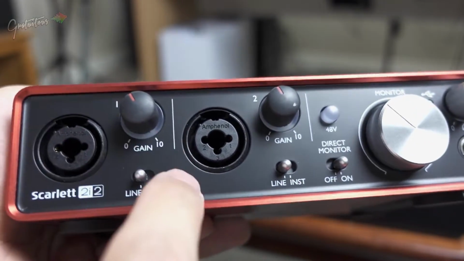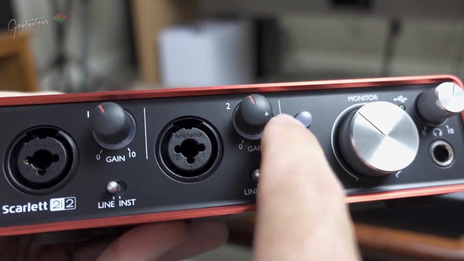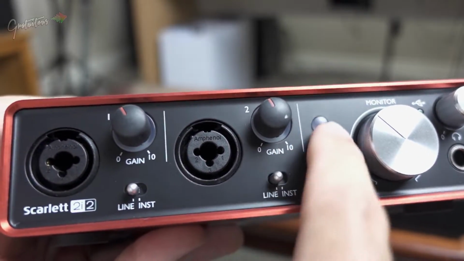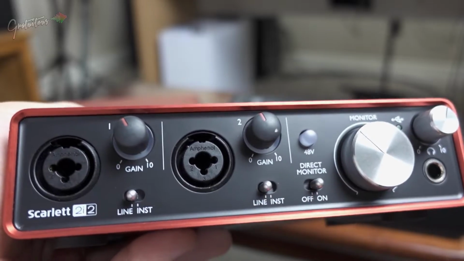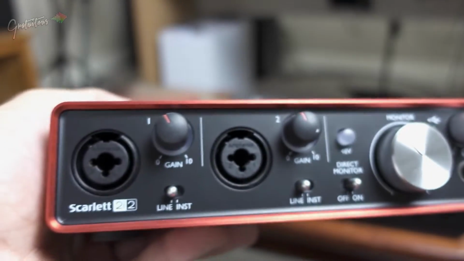Dynamic microphones, we just plug in and you're good to go. A condenser microphone, remember, plug it in and then you can turn phantom power on. Then when you're done, turn it off, and you just have to wait a second or two because it takes a second to power down, and then you can unplug your microphones.